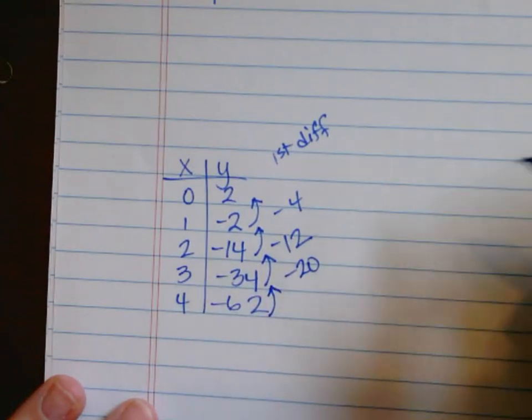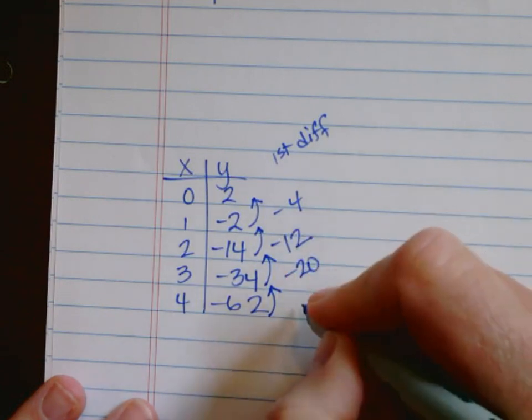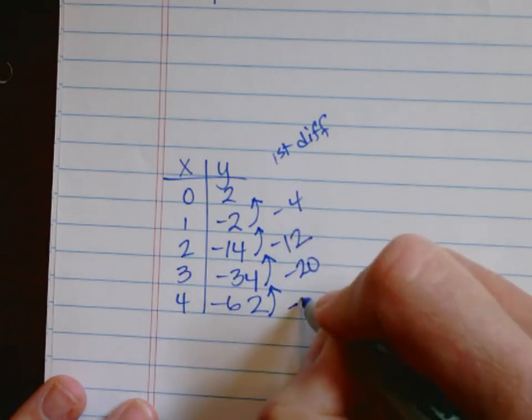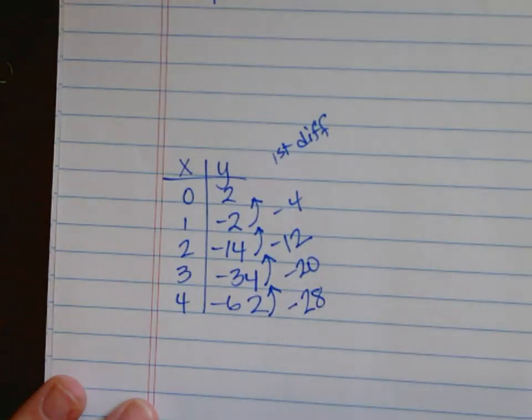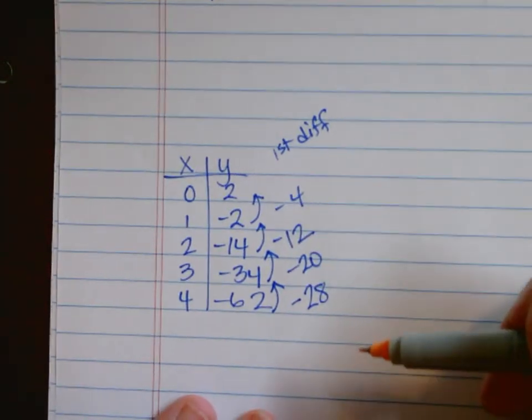And -62 minus -34, what would that be? -28. Okay, so it's not linear because the first differences are not the same. There is no constant difference.